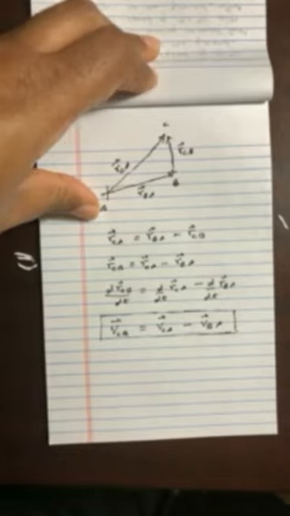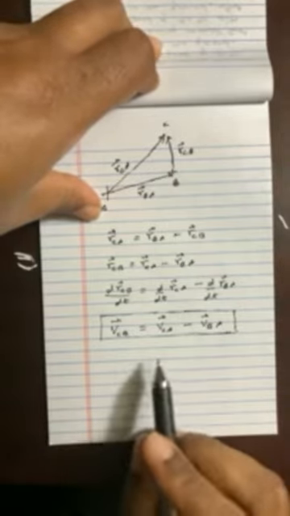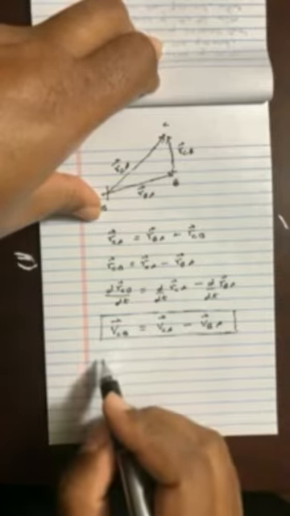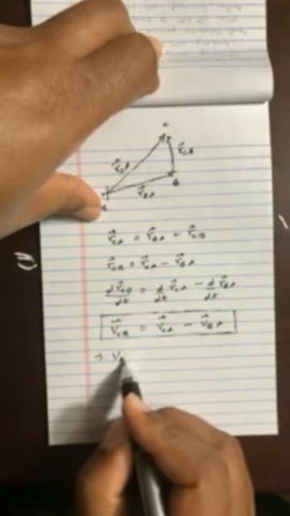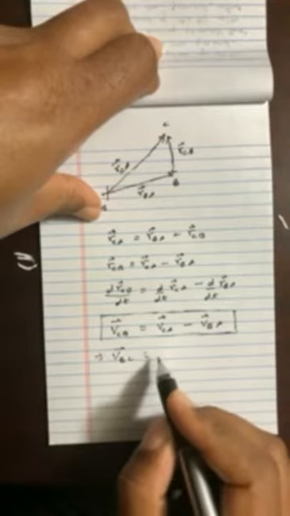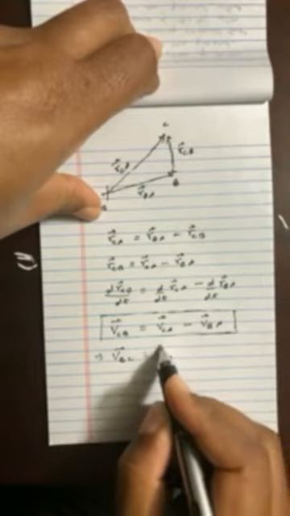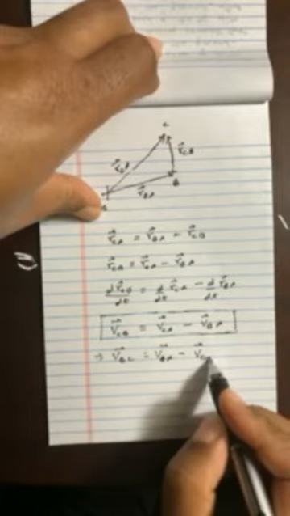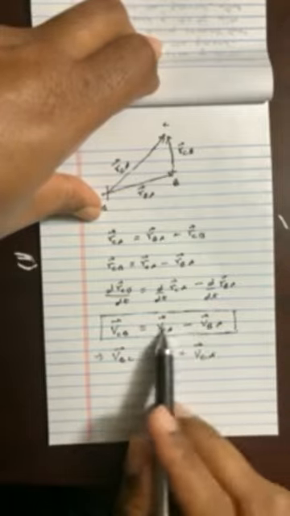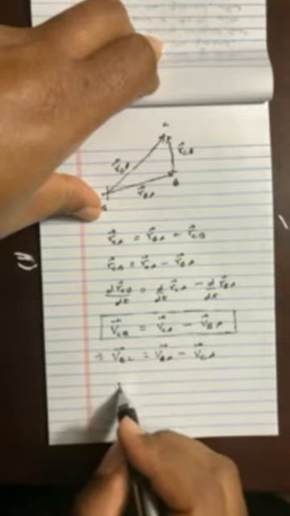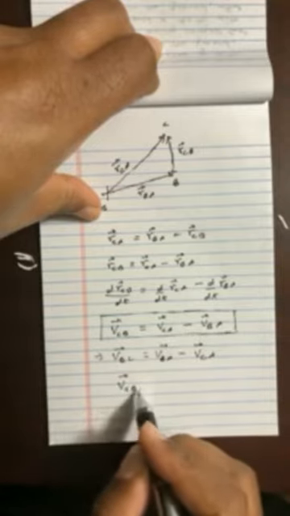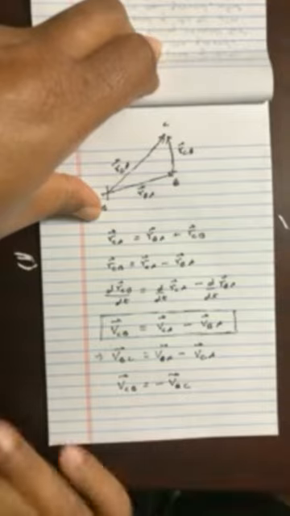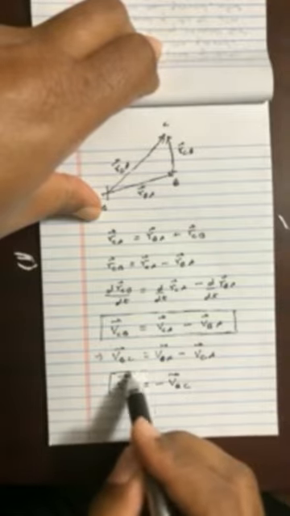Now let me note something before I proceed. If this is VCB, then what is VBC? This implies the velocity of B with respect to C would be the velocity of B with respect to A minus the velocity of C with respect to A. So you see, this is just the negative of the other. So it follows that the velocity of C with respect to B is the negative of the velocity of B with respect to C. So if you reverse the order, they will be negatives of each other.